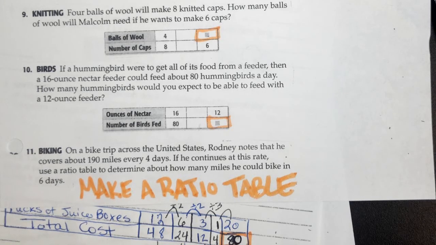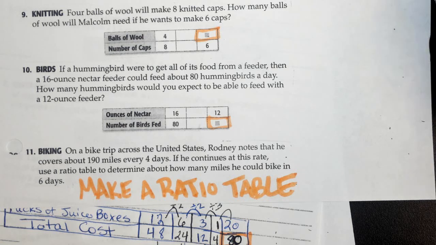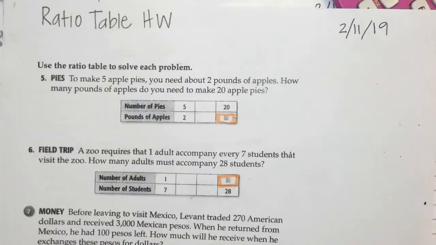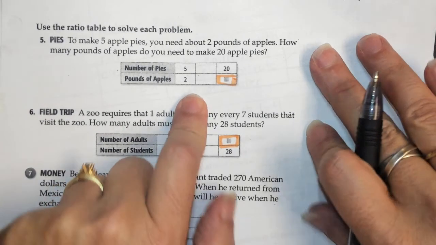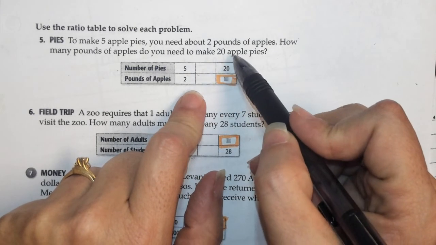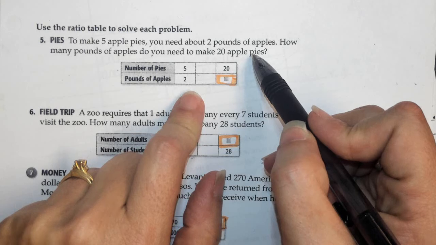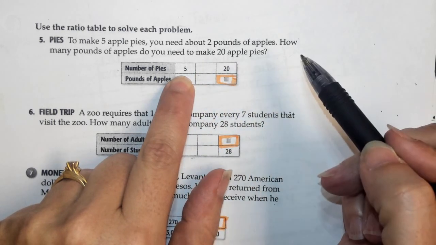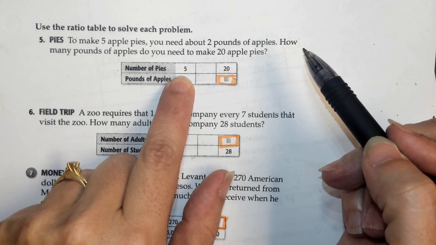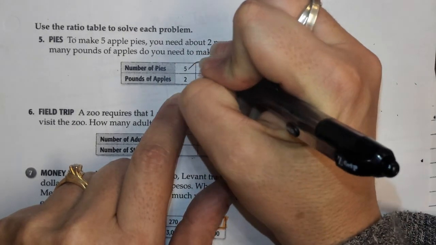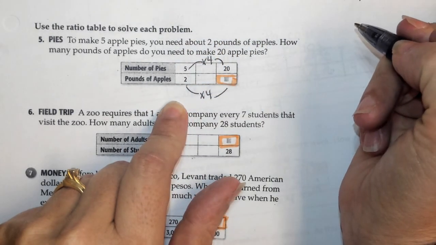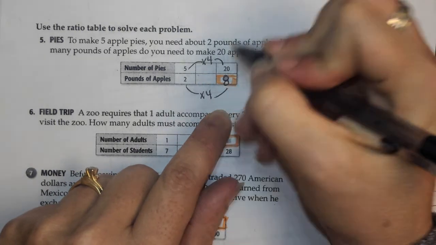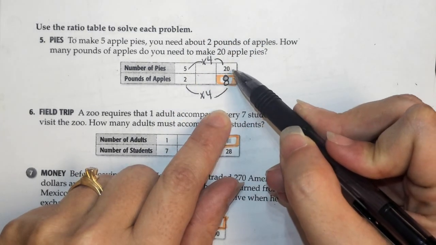So, looking at number 1. It says to make 5 apple pies, you need 2 pounds of apples. How many pounds of apples do you need to make 20 apple pies? Can you get from a 5 to a 20? Yes, times 4. So if times 4 up here, 2 times 4 is 8. So I would need 8 pounds of apples to make 20 apple pies.